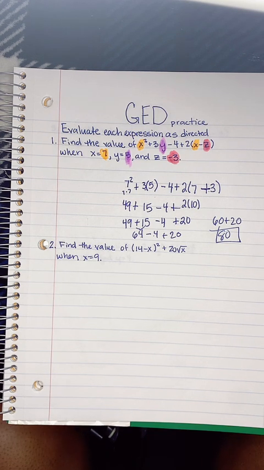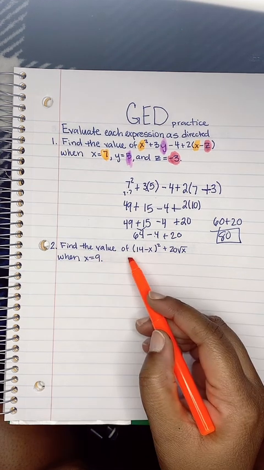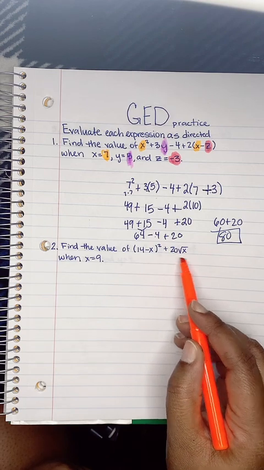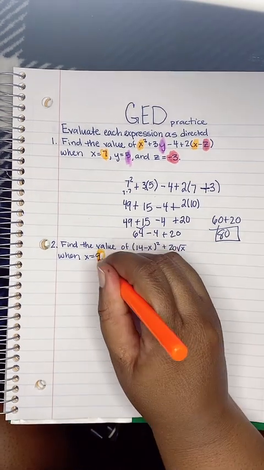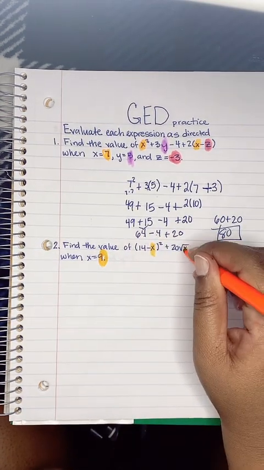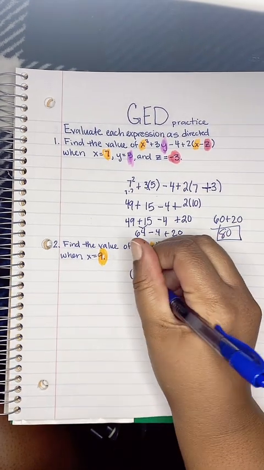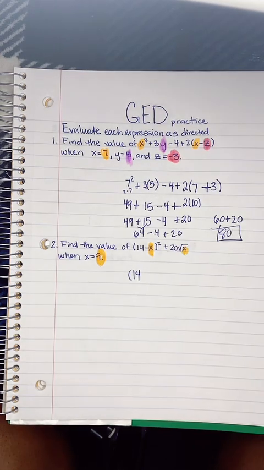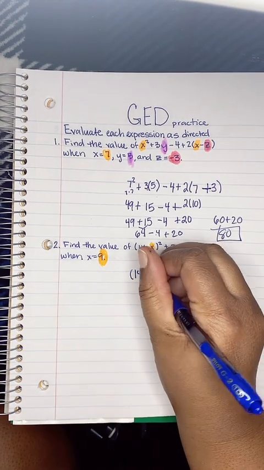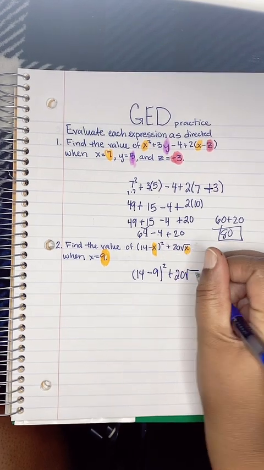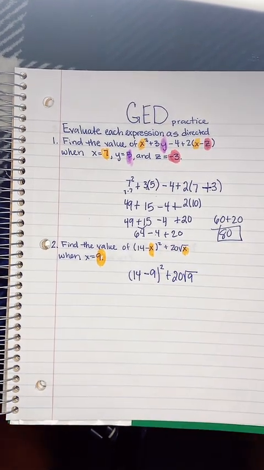All right, let's go to number 2, you guys. Find the value of 14 minus x, squared, plus 20 square root x. So here, I'm going to put a 9 here and a 9 here. All right. So we have 14 minus 9 squared plus 20 square root 9.